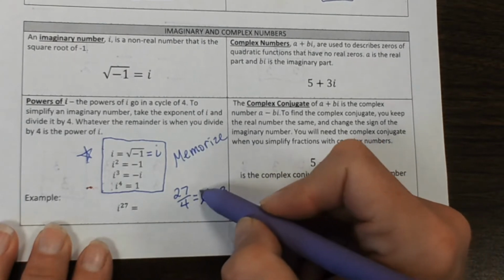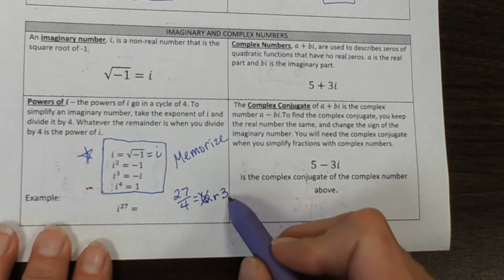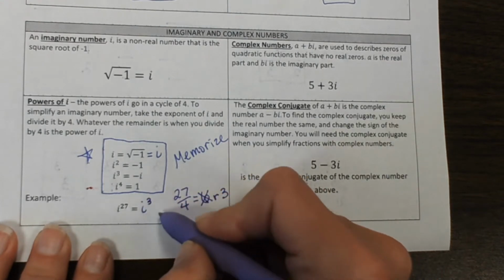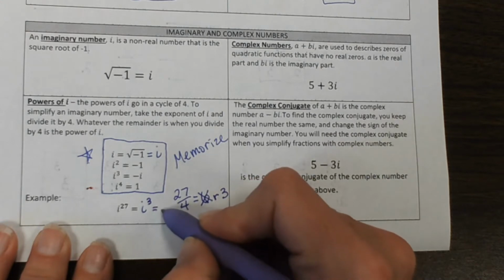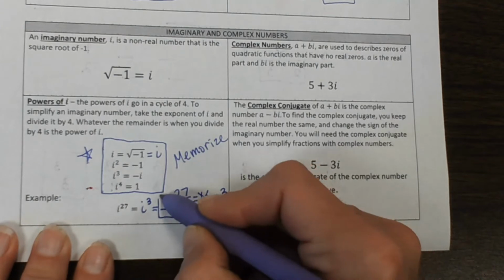Now, I don't care about how many times it goes in. All I care about is the remainder. So i to the 27 is the same as i to the 3. So we would just say it's -i. So the answer there would be -i.